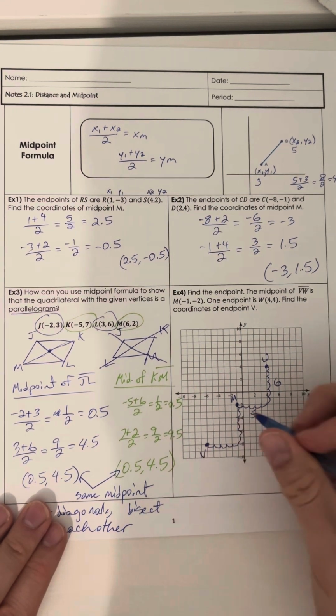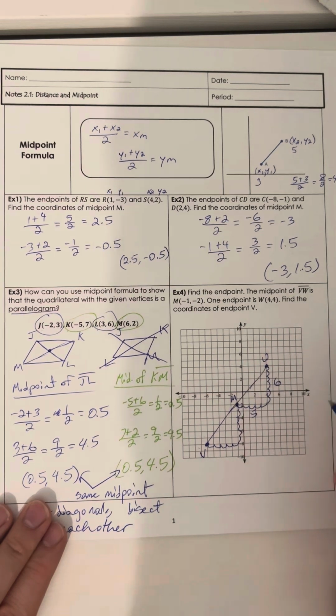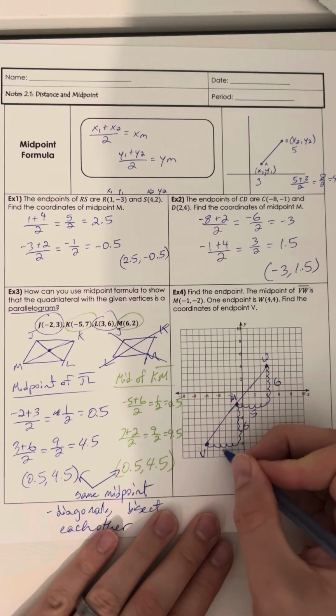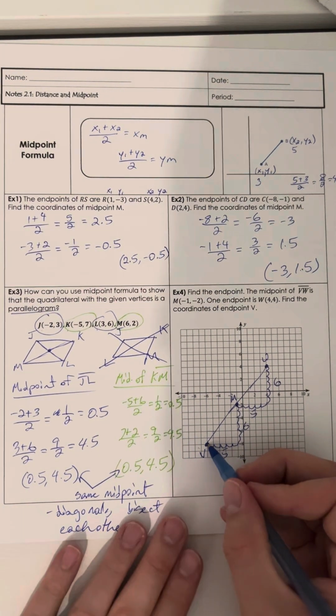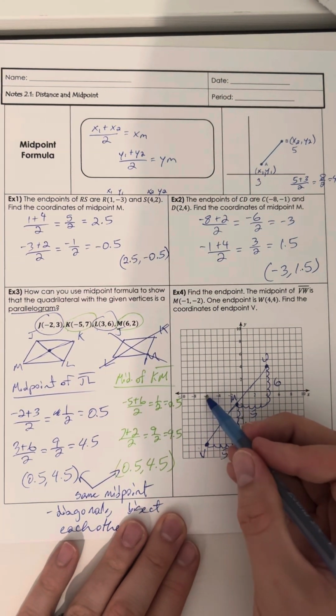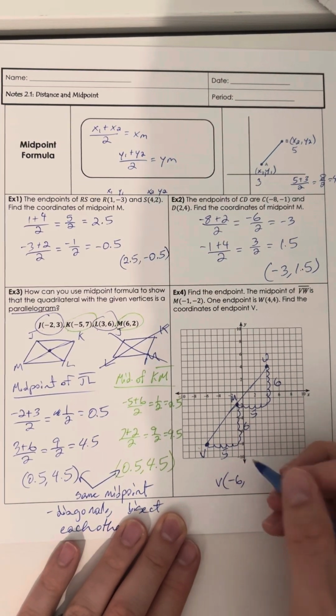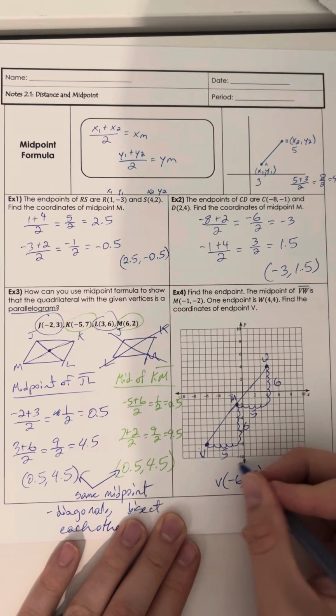Boom, there's V. If you draw the segment, you can tell it looks like the midpoint. All right, so I went down 6 more and over 5 more, and that got me to this point, which the coordinates are. V is -6, -8. That's our answer.